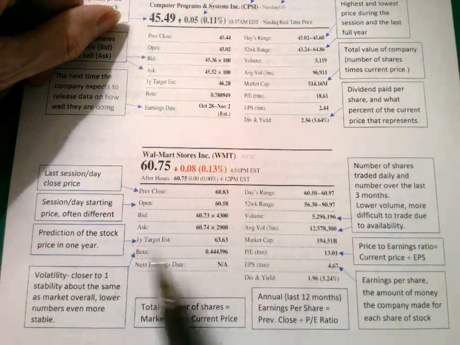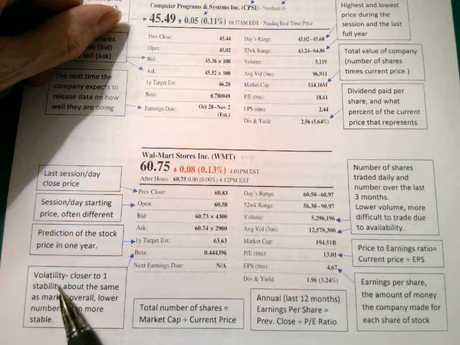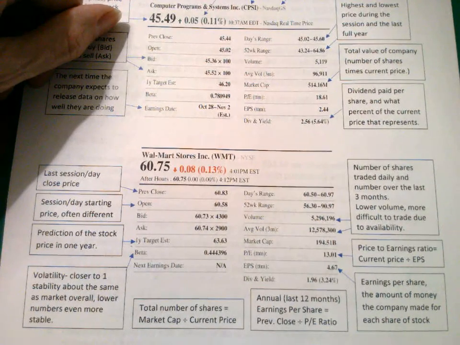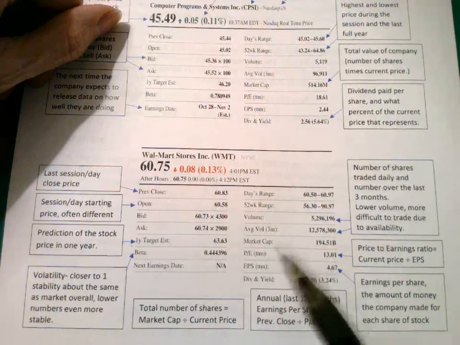Let's see, 1 year prediction. This beta line here, it says volatility. Closer to 1 is stable. As far as about the same stability as the overall market, and lower numbers mean even more stable. So I don't know, about halfway. So about in the middle.